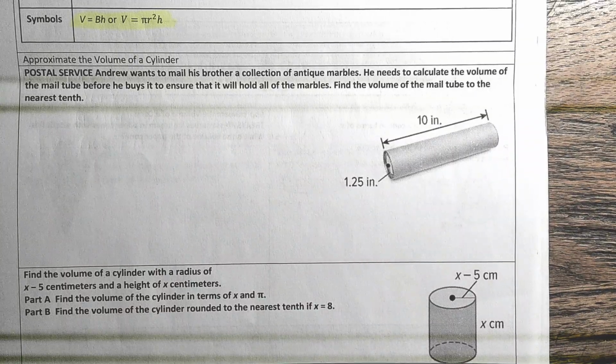Alright, so approximate the volume of a cylinder. Andrew wants to mail his brother a collection of antique marbles. He needs to calculate the volume of the mail tube before he buys it to ensure that it will hold all the marbles. Find the volume of the mail tube to the nearest tenth.